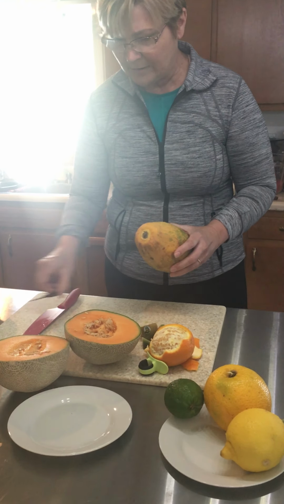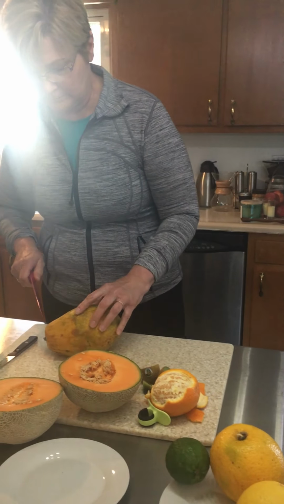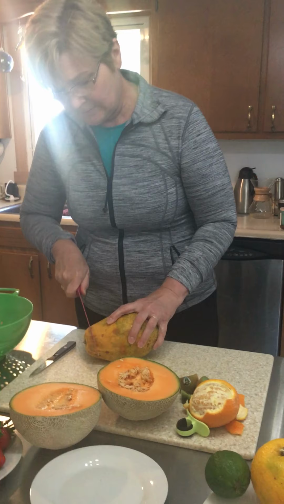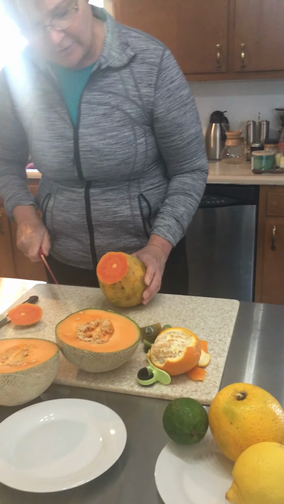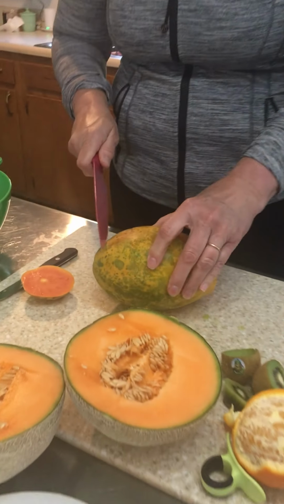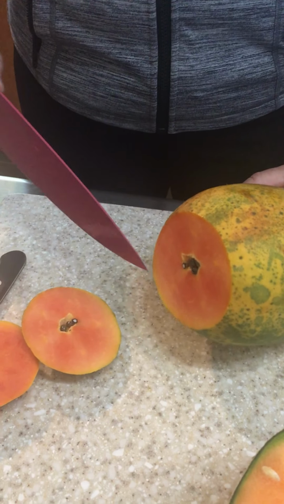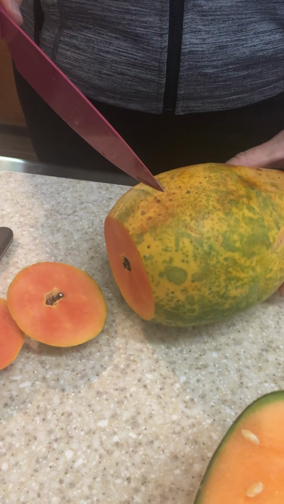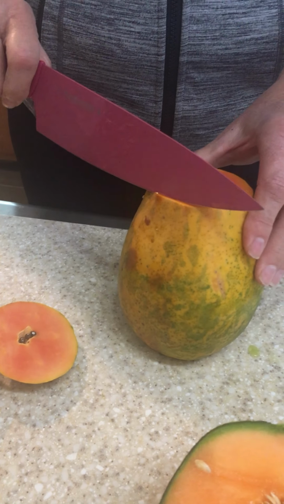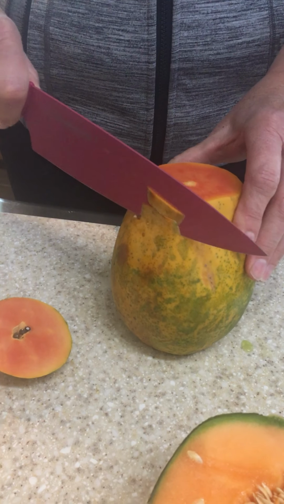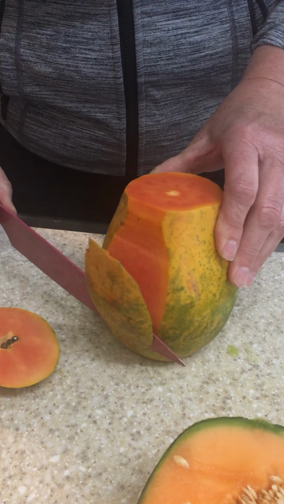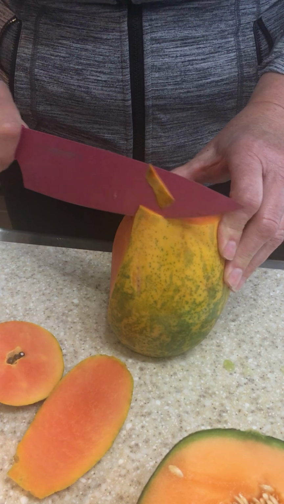So I'm going to try and cut this. So that gives you an idea of what that flesh looks like. There are lots of little tiny itty bitty seeds. This isn't maybe as ripe as I'd like it.